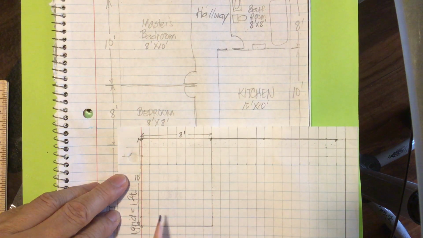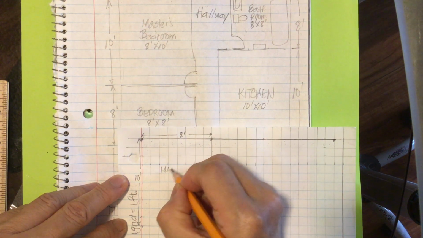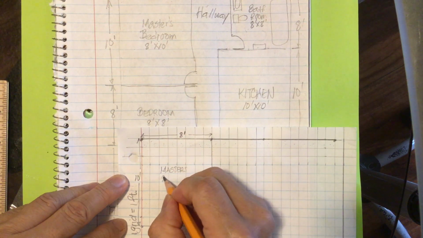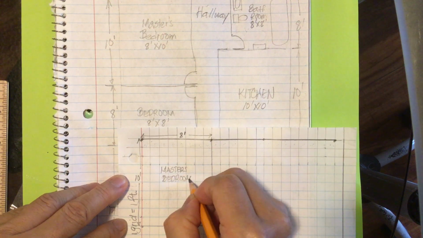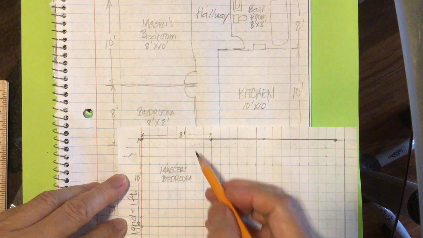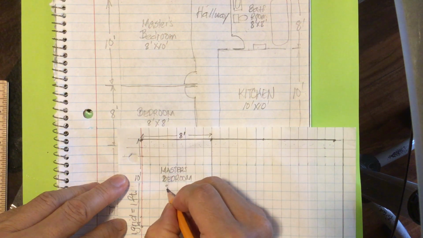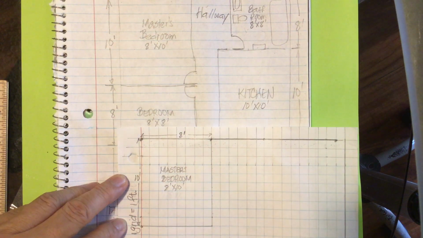Okay, I'm done with my master's bedroom. It says 8 by 10, so I'm going to write the dimensions underneath this. It's going to be 8 by 10.